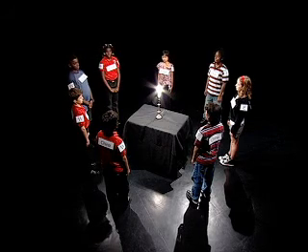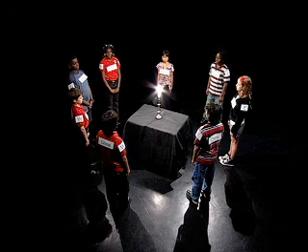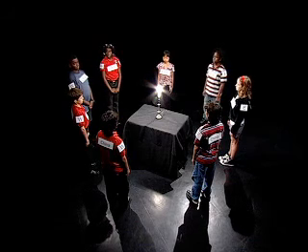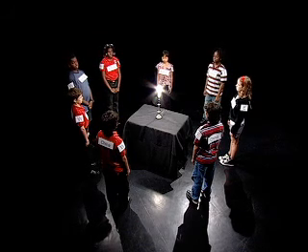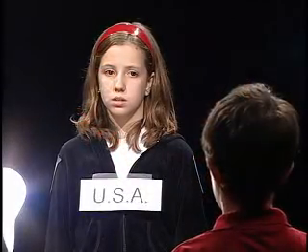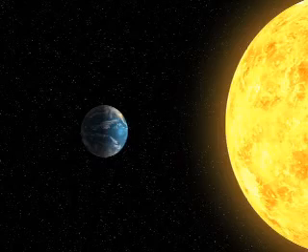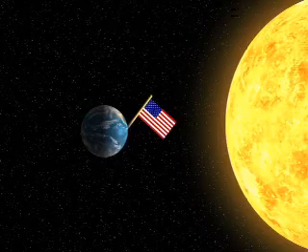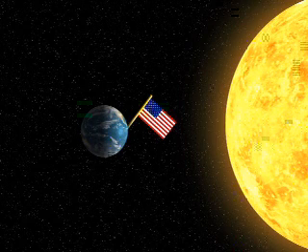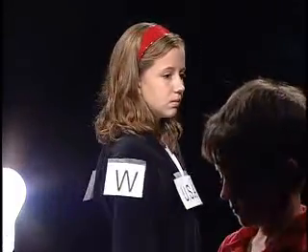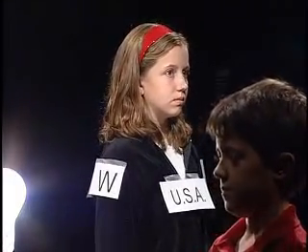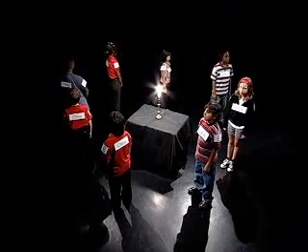Each student represents the Earth, and the bright lamp represents the sun. Right now, the students are facing the lamp, the sun, with the U.S., or United States, on their chests. So it would be noon in the United States with the sun directly overhead. The students now take a quarter turn, and now the west is facing the sun. It is now sunset in the U.S.